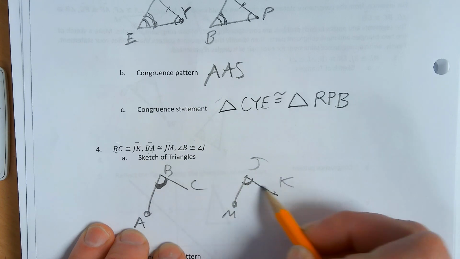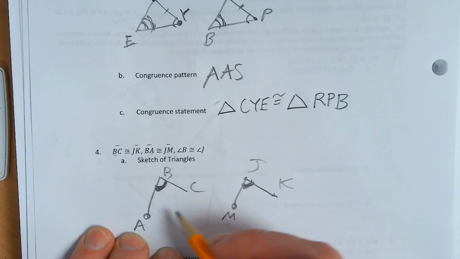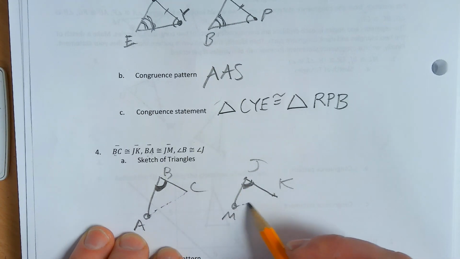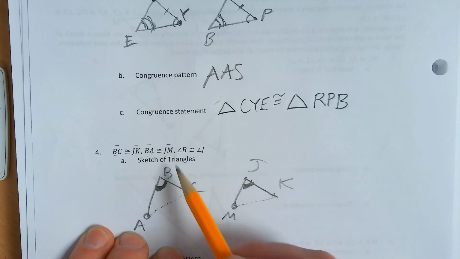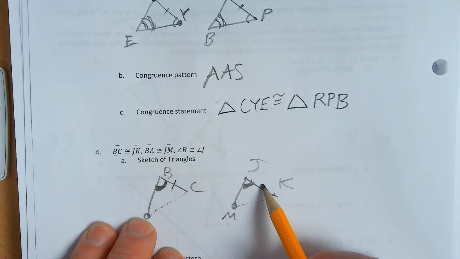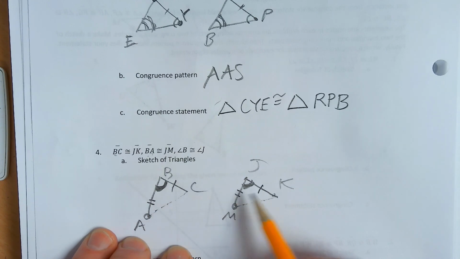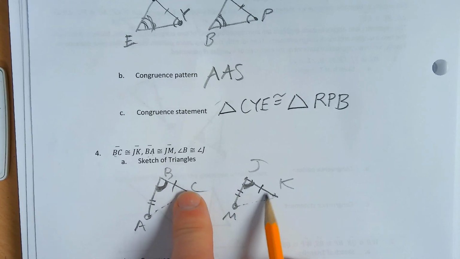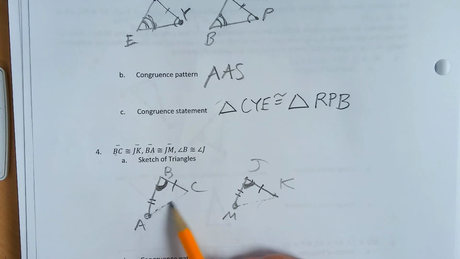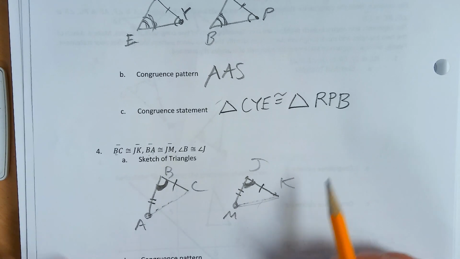J angle, that sounds like jangle. And then by side, I forgot to mark the sides. BC, JK, BA, JM. Okay, by side, angle, side, we know this last side has to match, CPCTC.